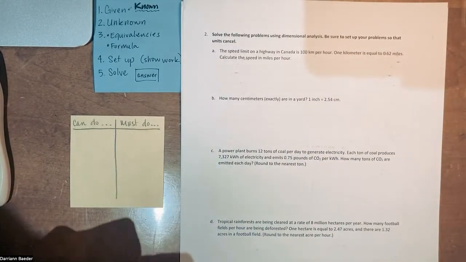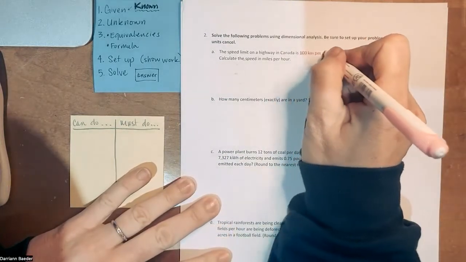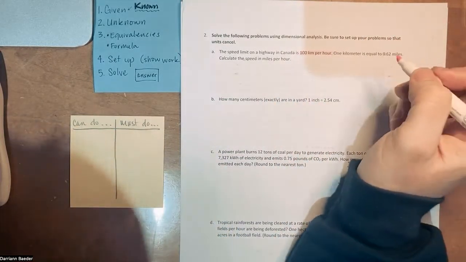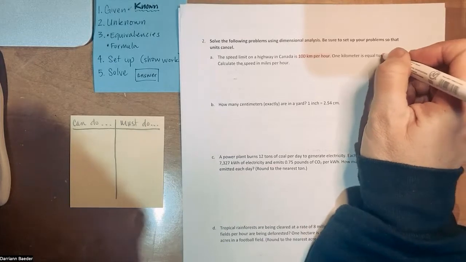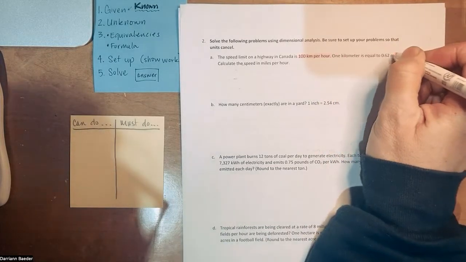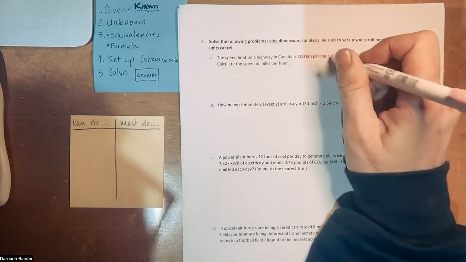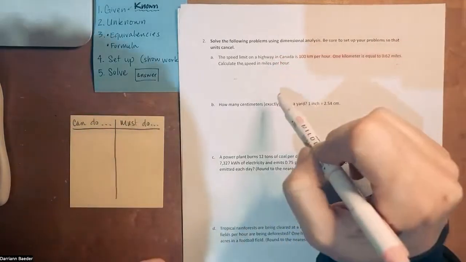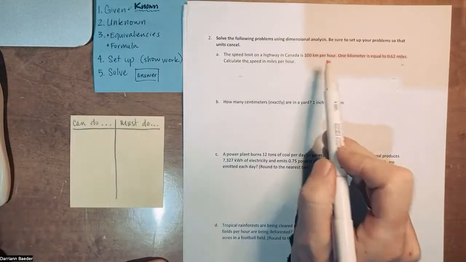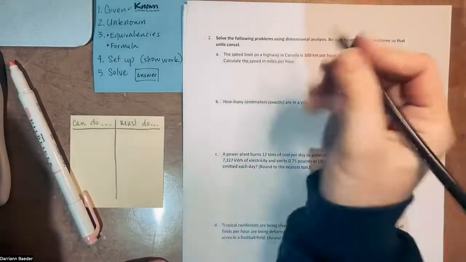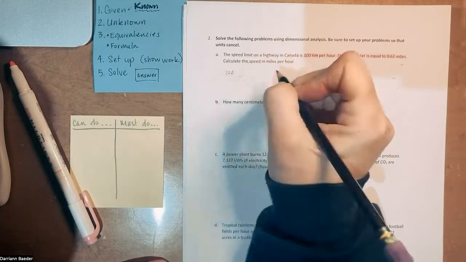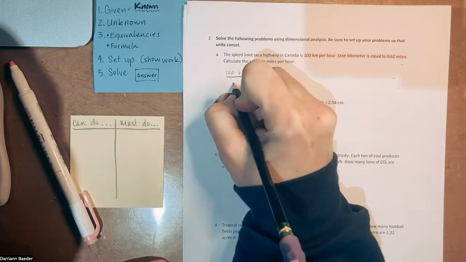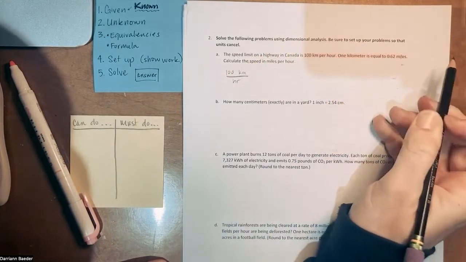The speed limit on the highway in Canada is 100 kilometers per hour. You're given, that's a fraction, but that's what you're given. 1 kilometer is equal to 0.62 miles. Okay, so there's another equivalency there. Calculate the speed in miles per hour. So you're converting. You're given 100 kilometers per hour and asked to go to miles per hour.